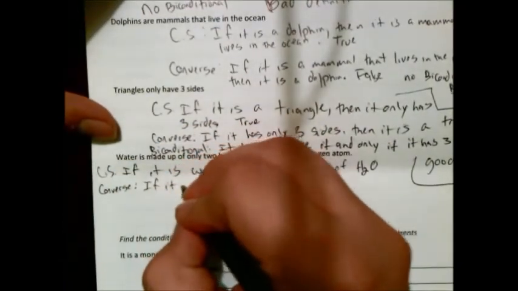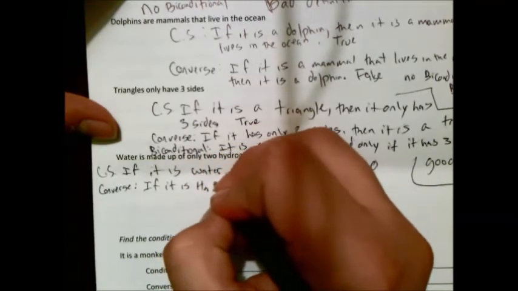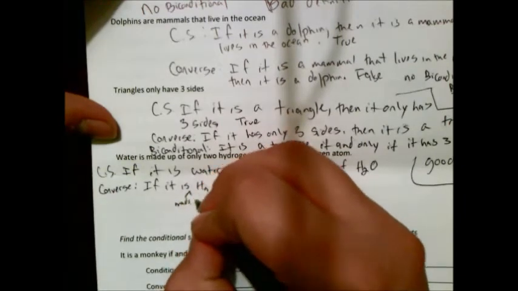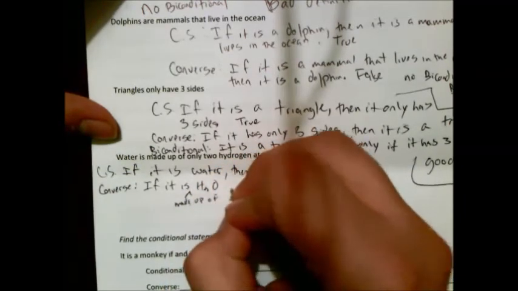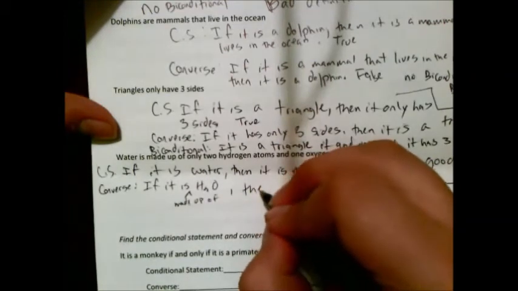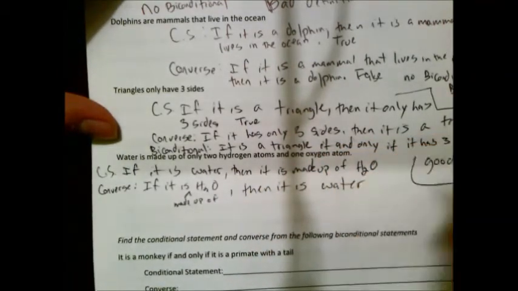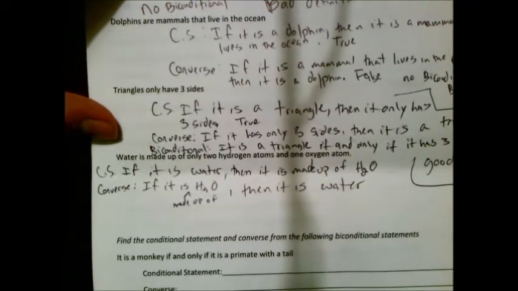If it is H2O, it is made up of H2O, then it is water. So once again, both of those are true, so biconditional.